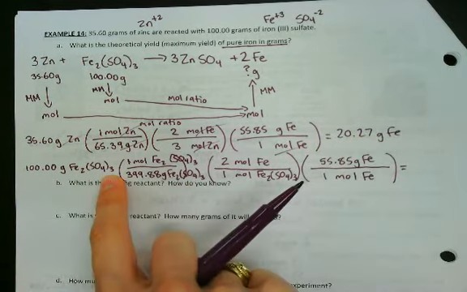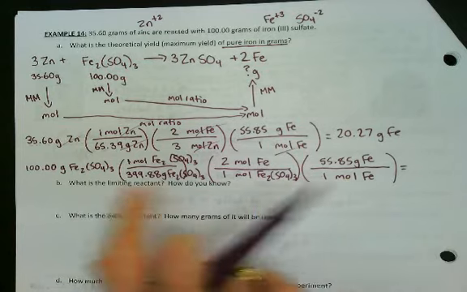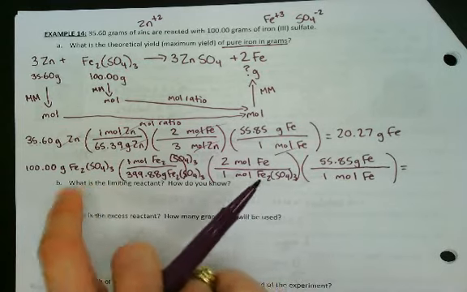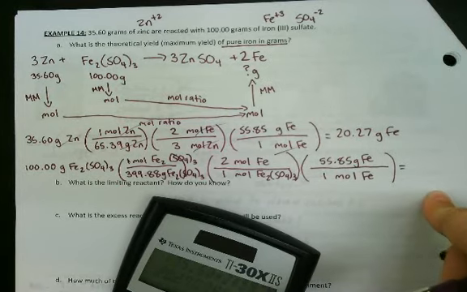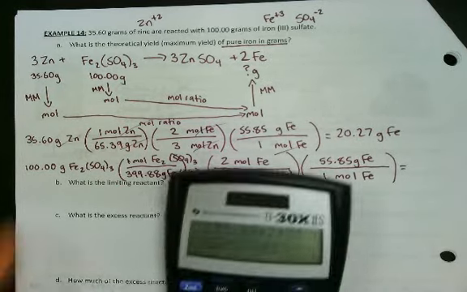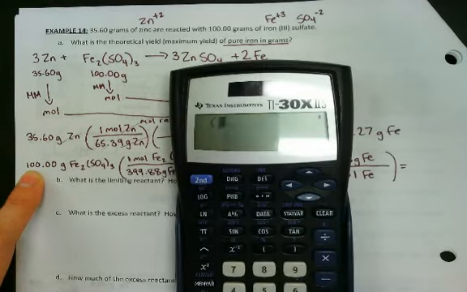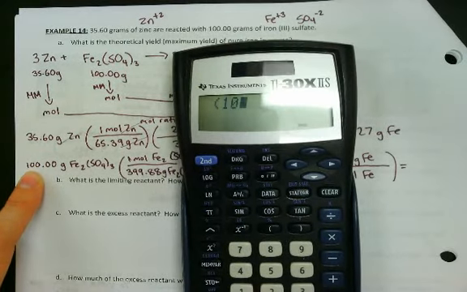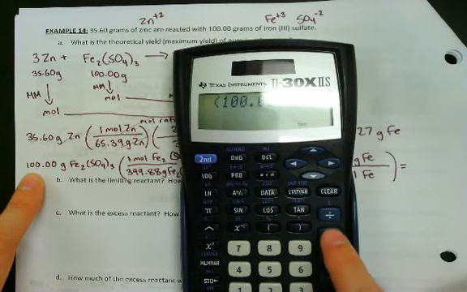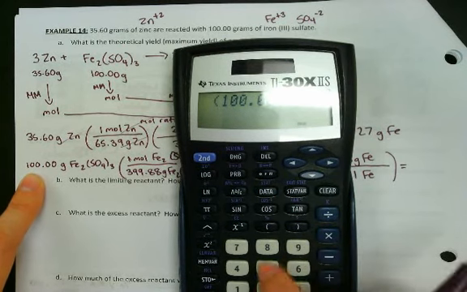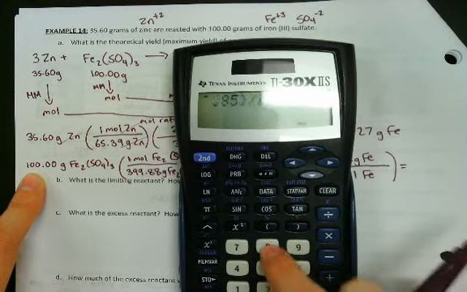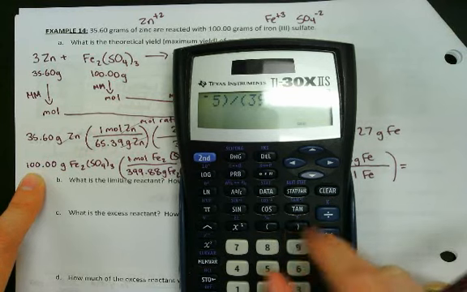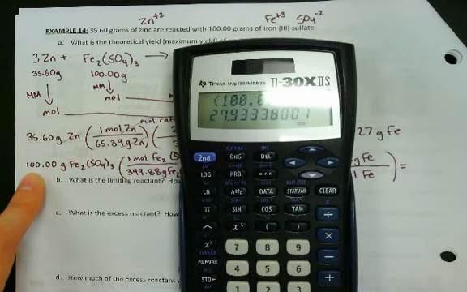But we are not done yet. We have to go see how much iron we could theoretically produce from this amount of iron 3 sulfate. Okay? We have to compare them to see which one's going to run out first. So again, type this into our calculator, multiply everything on the top, 100 times 2 times 55.85, close my parentheses, divide by 399.88, and that is it on the bottom.